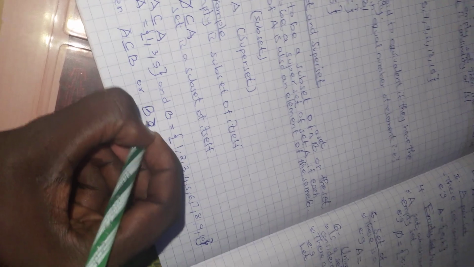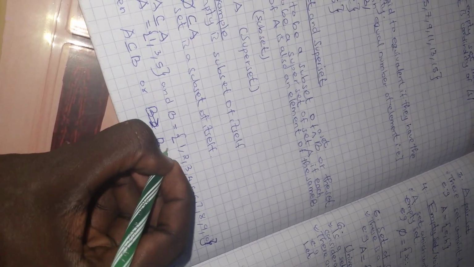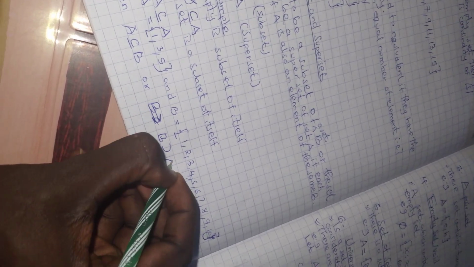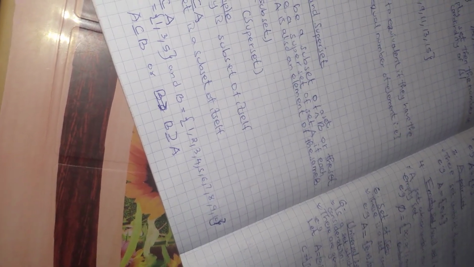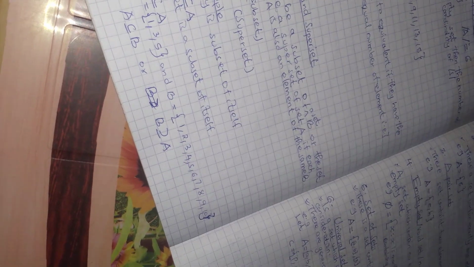The superset is written like this. B is a superset of A, which means the elements of set A are in set B.